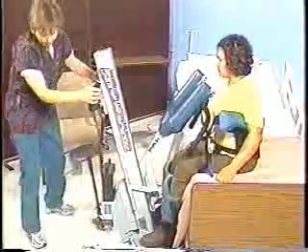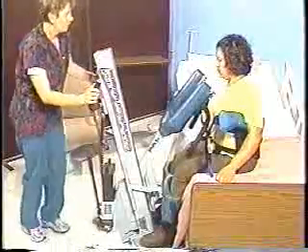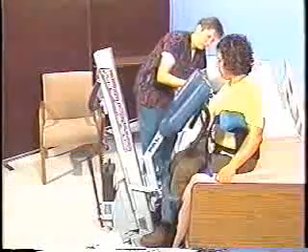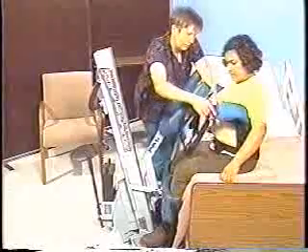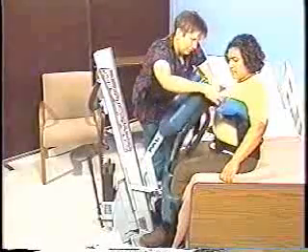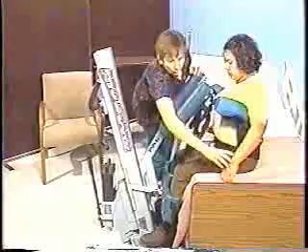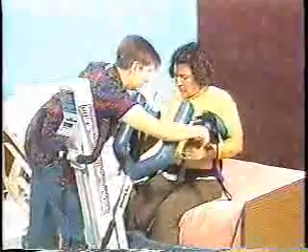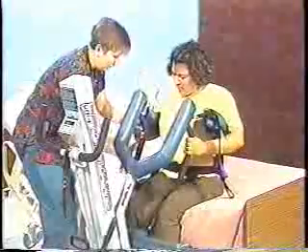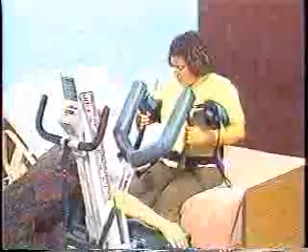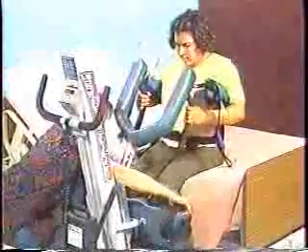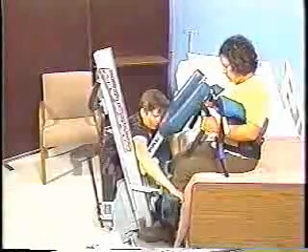Lock the brakes. Attach the sling to the J-hooks. Place the patient's hands on the handlebars. Then secure the leg straps.